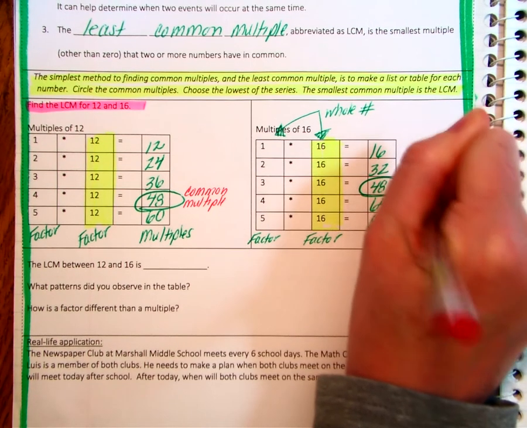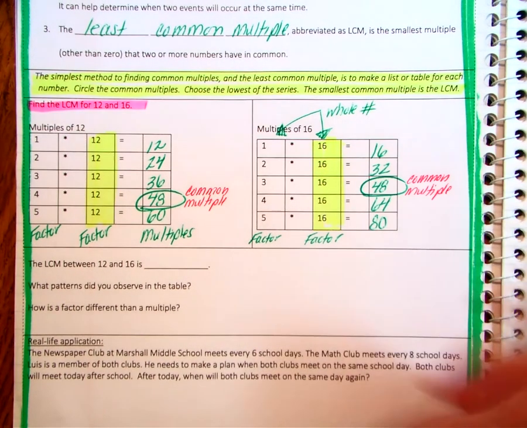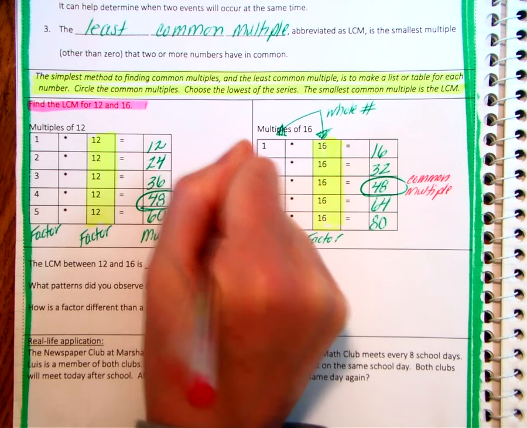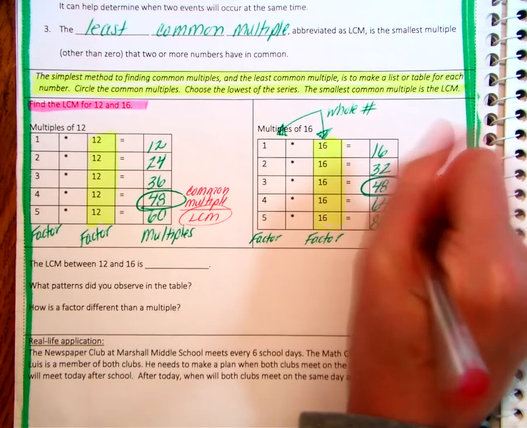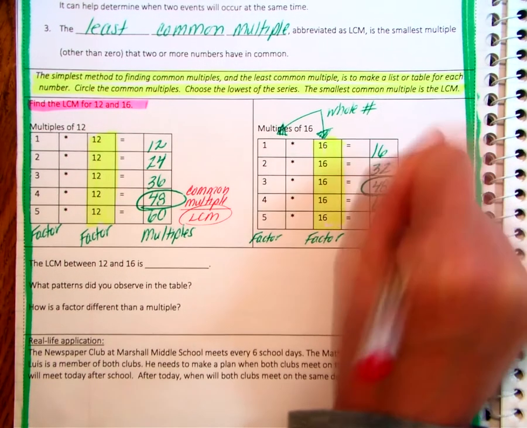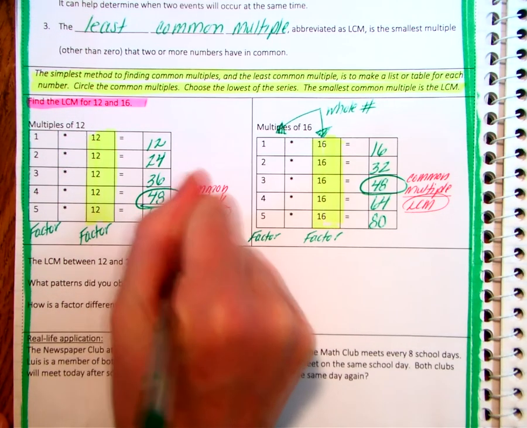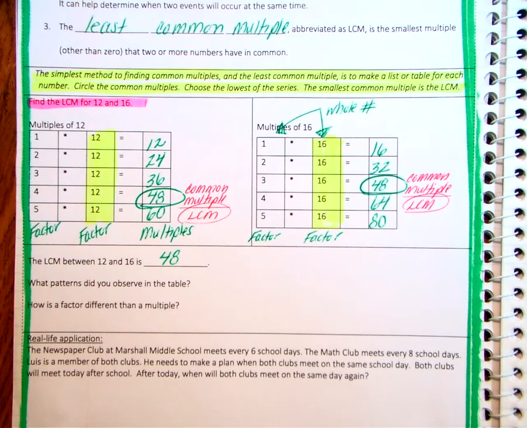And because we did not extend the series any further, it is also the LCM. The LCM between 12 and 16 is 48.